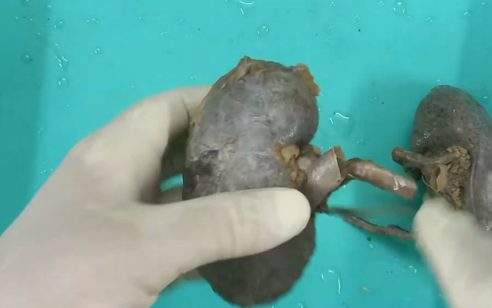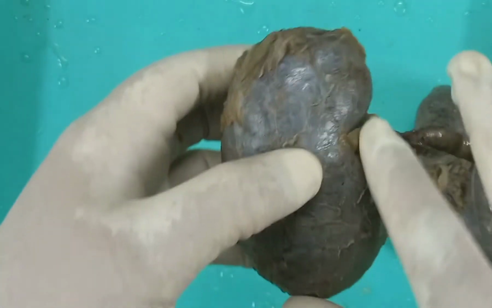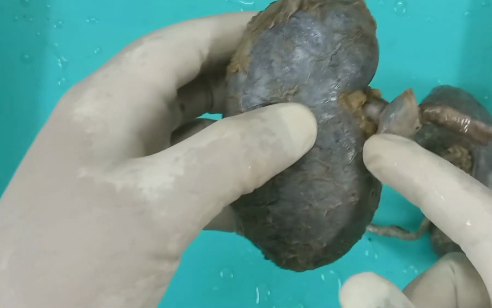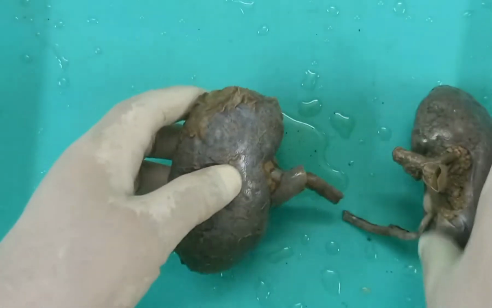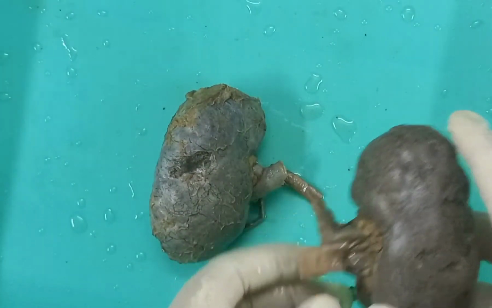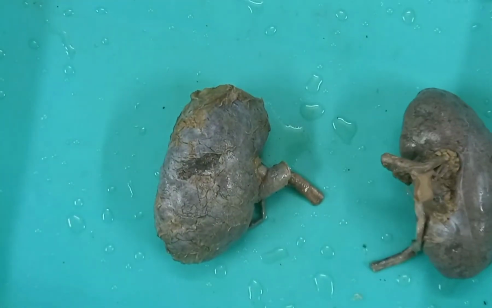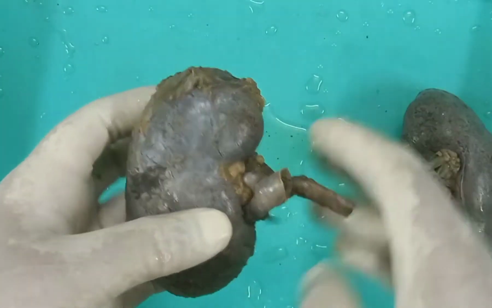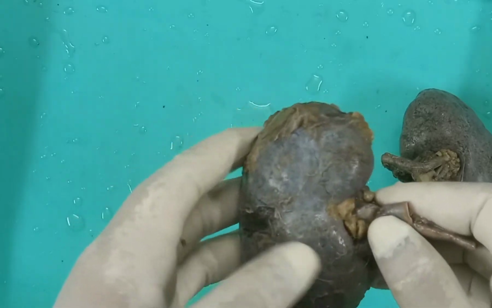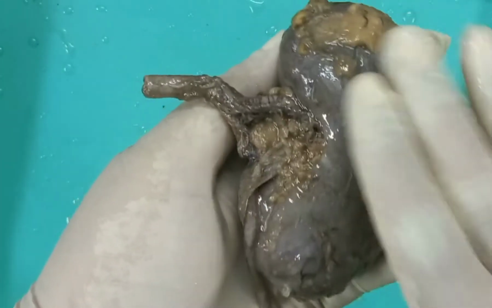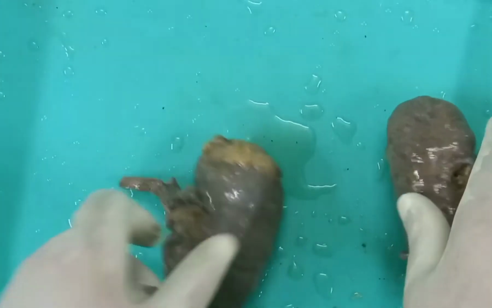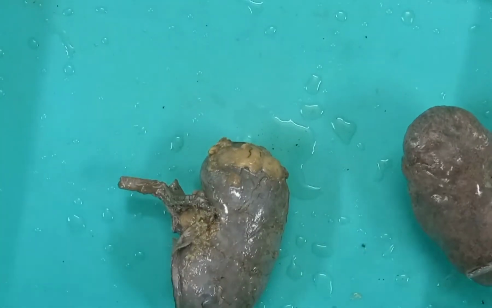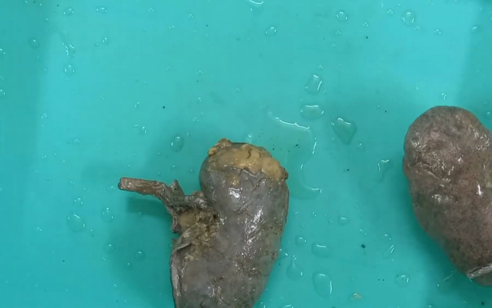Then you can say that there are two borders: a lateral border which is convex and a medial border which has an indentation in the middle, which is called the hilum. Then he may ask you what are the relations of the right and the left kidney on the posterior surface. The posterior relations of the right and left kidney are almost common. There is no difference in the posterior relations of the kidney.